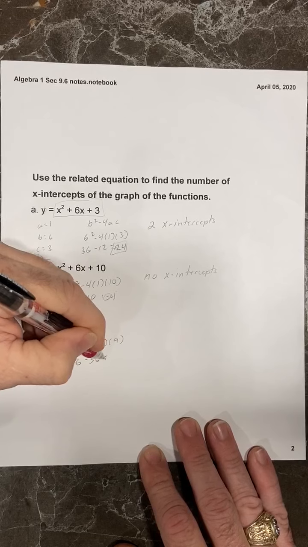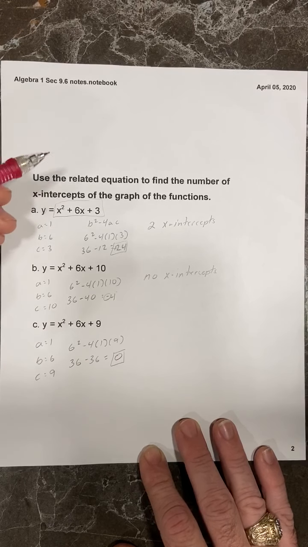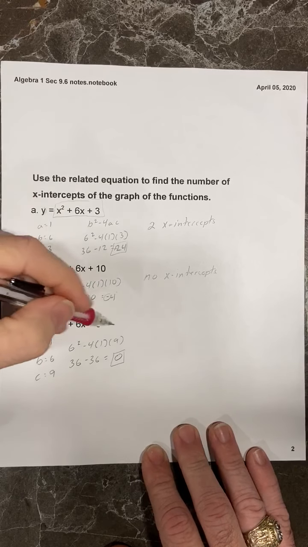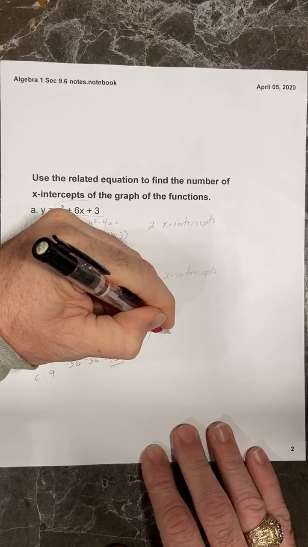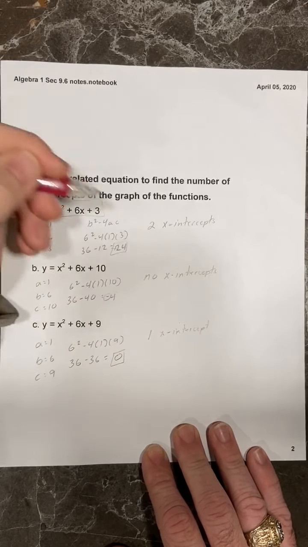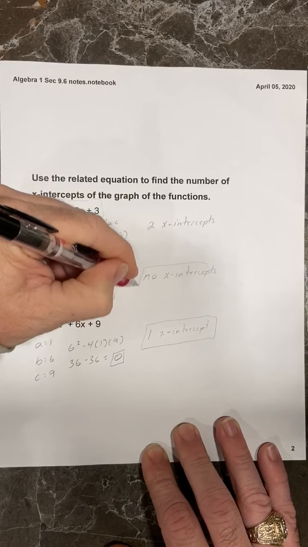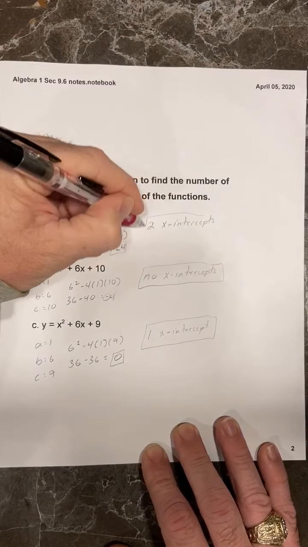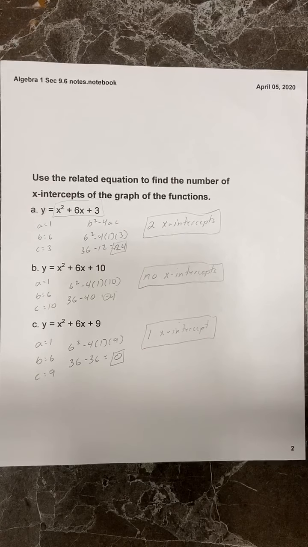So 36 minus 36 equals 0. And so 0 tells us we have one solution, or in this case, we have 1 x-intercept. All right, so that is section 9.6, or that is the discriminant.